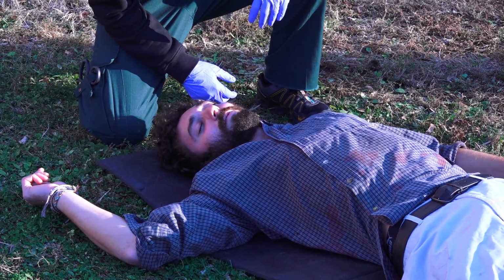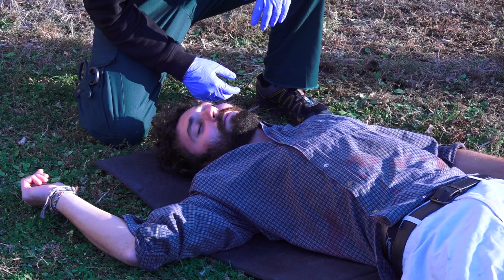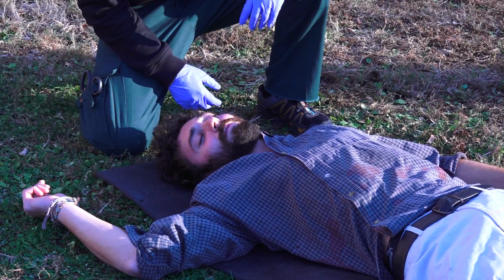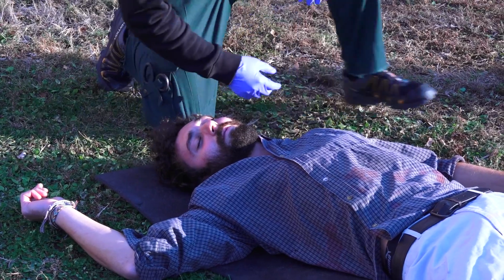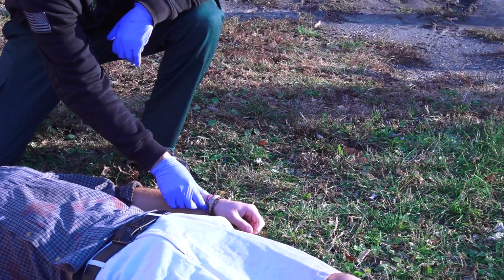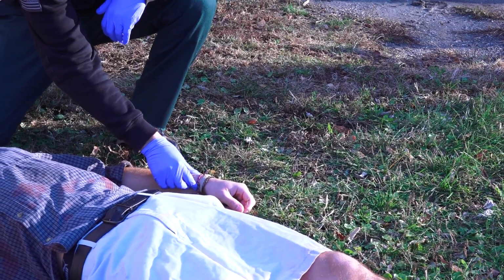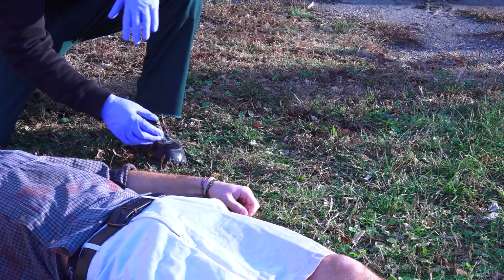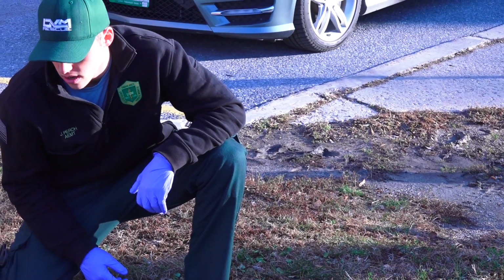Assessing his breathing right now. Does he have equal bilateral chest rise and fall? Is it adequate rate? Okay. We're going to go ahead and throw oxygen on him just because this is a traumatic scenario. Assess his pulse here. Is it regular? It is regular. Okay. Rate is fine. Any signs of major bleeding, anything like that? None at this time. Okay. Awesome.